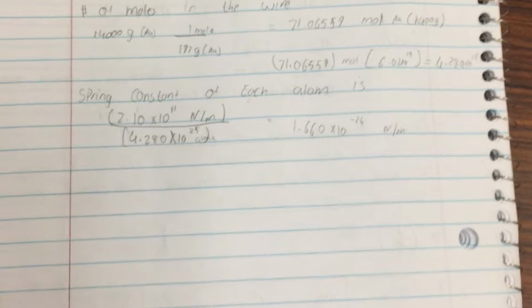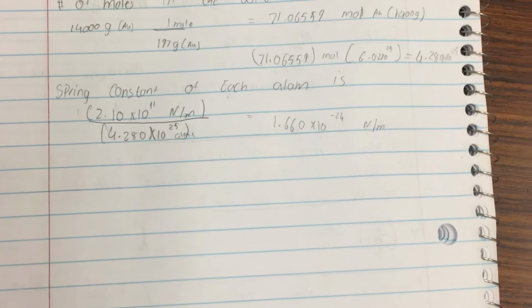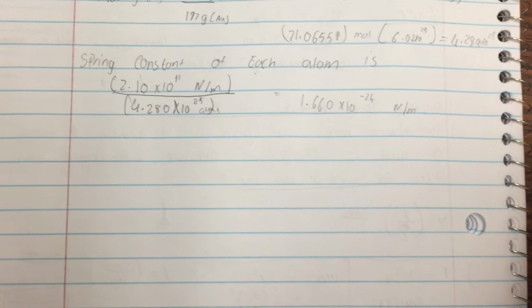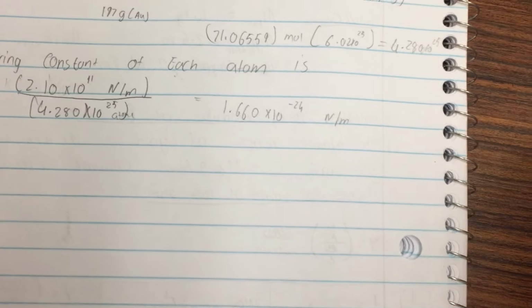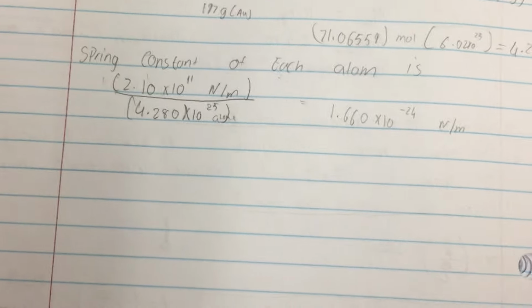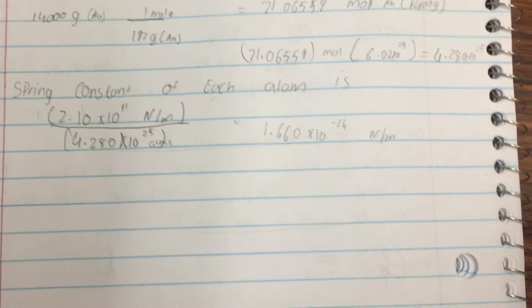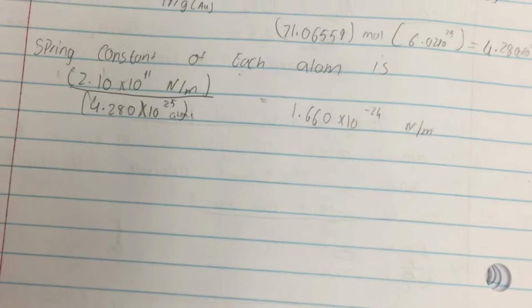Since each atom acts like a spring, once the object is pulling on it, each atom will act like a spring. So therefore, the spring stiffness is 1.660 times 10 to the 24. Once again, the units are newtons per meter, because atoms will not play a role in canceling anything out.